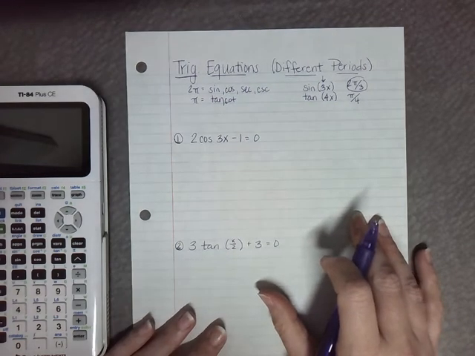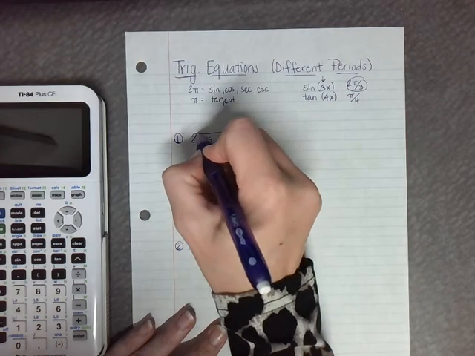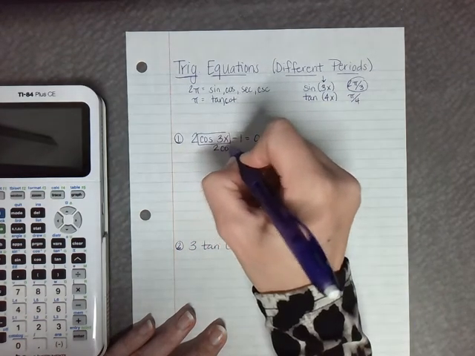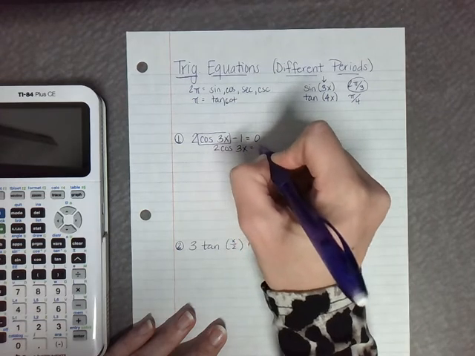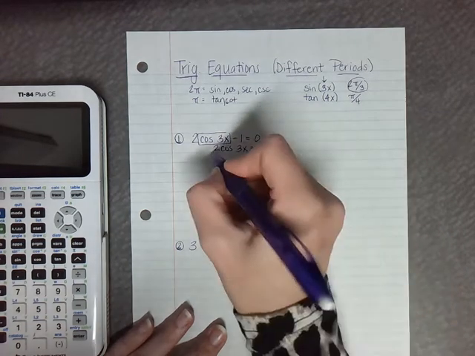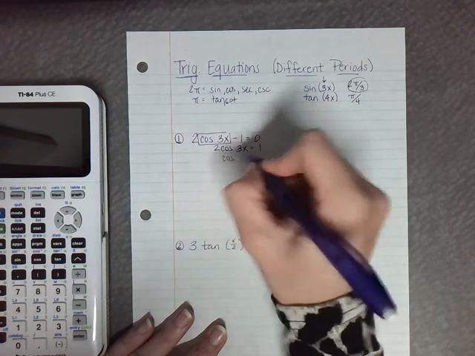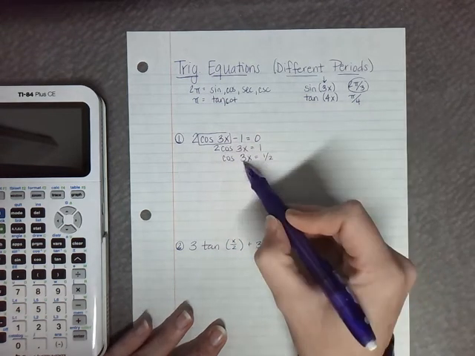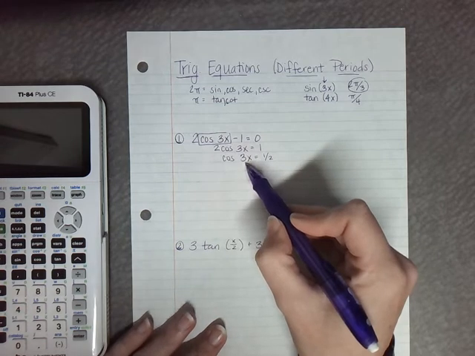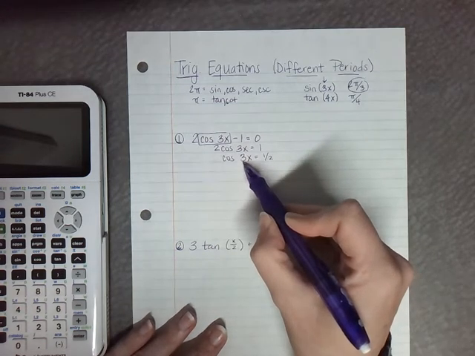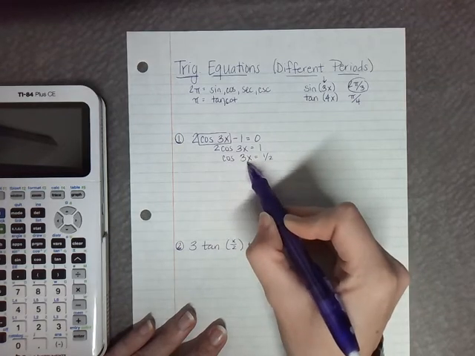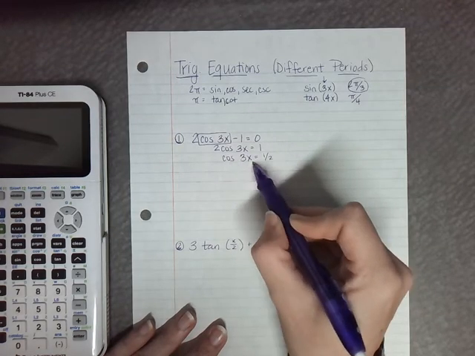You're still going to start the problems the same way. You're going to start by isolating the trig part. So for this one, the first thing I would do would be to add 1. And then the next thing I would do would be divide by this 2 out here. So I would have cosine of 3x equals 1/2. Now, a lot of people want to go one step further and divide by 3. You cannot do that because that 3 is inside the angle that we're taking the cosine of. These things cannot be split up, okay?